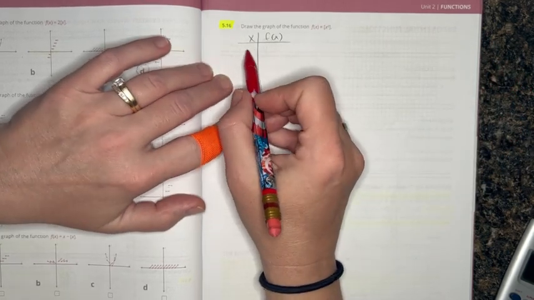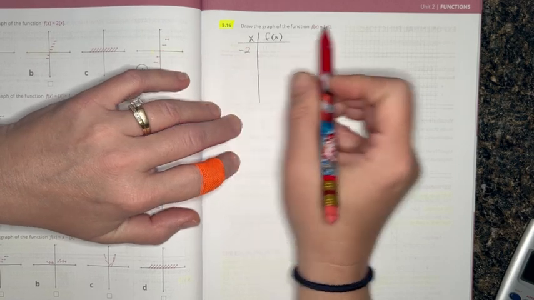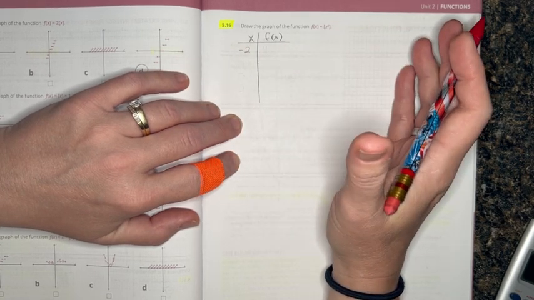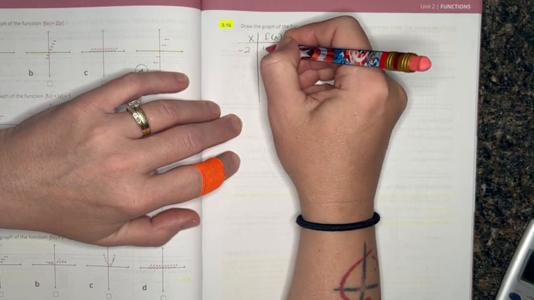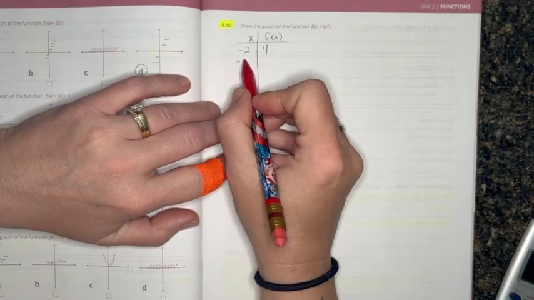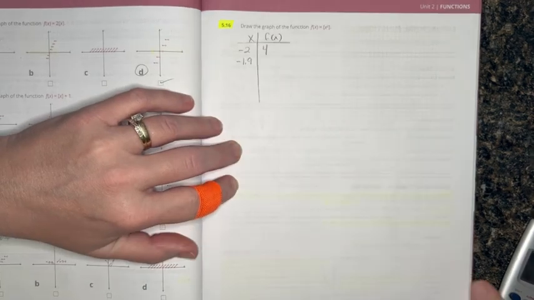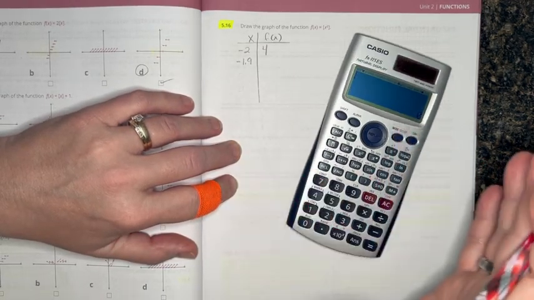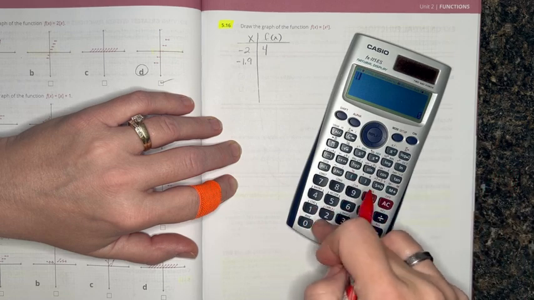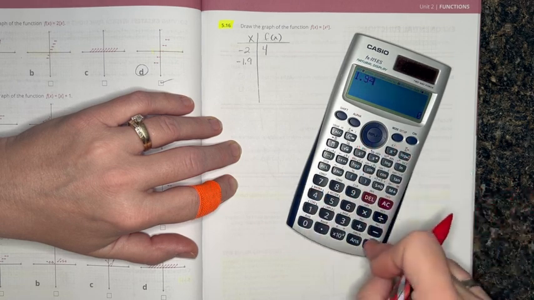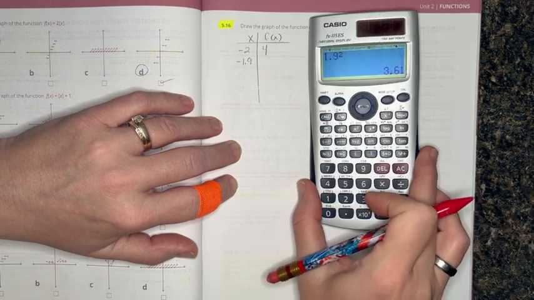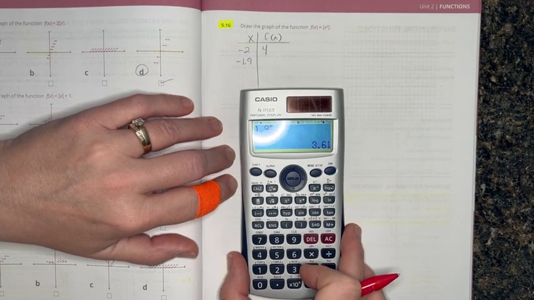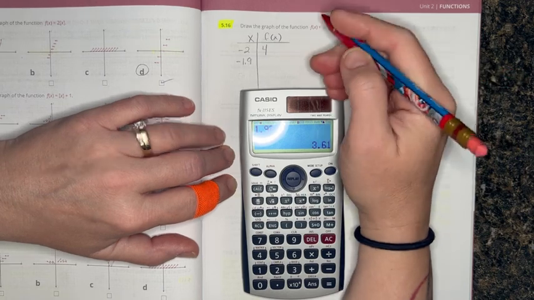-2. -2, the quantity squared, is 4, right? The step of 4 is 4. Then let's do -1.9. And this is very tedious, right? But this is how we're doing it. Because I know that the negative is going to square out, I'm just going to do 1.9 squared and see that that is at 3.61. So its step is at 3.